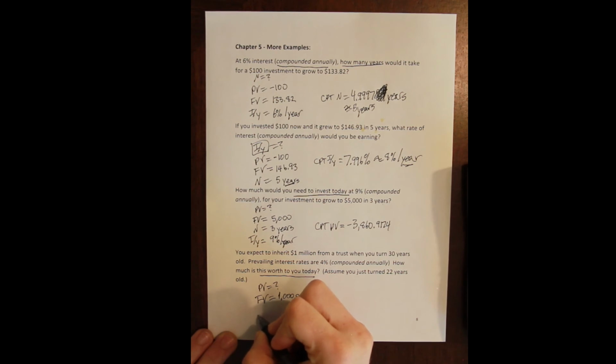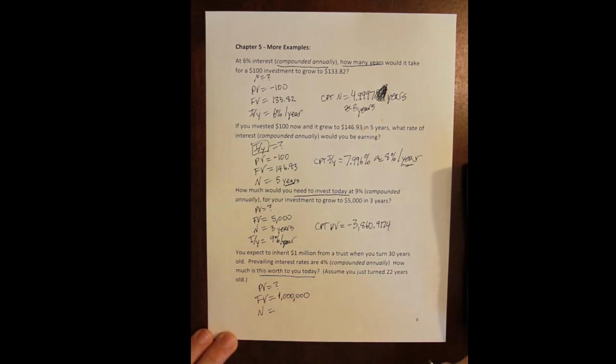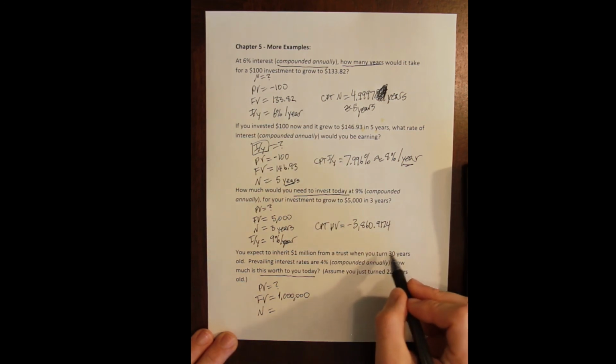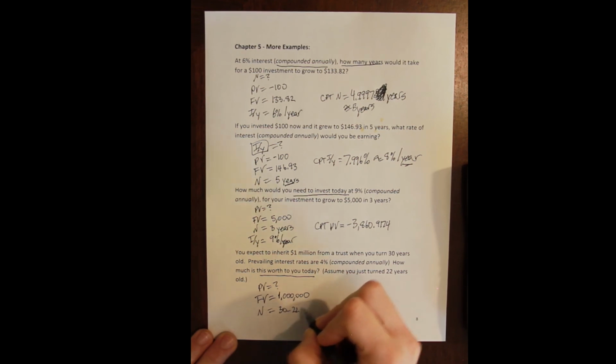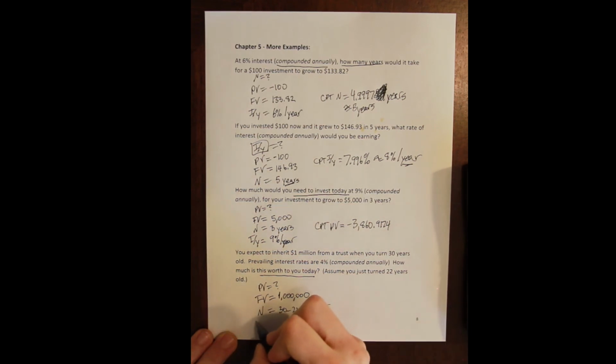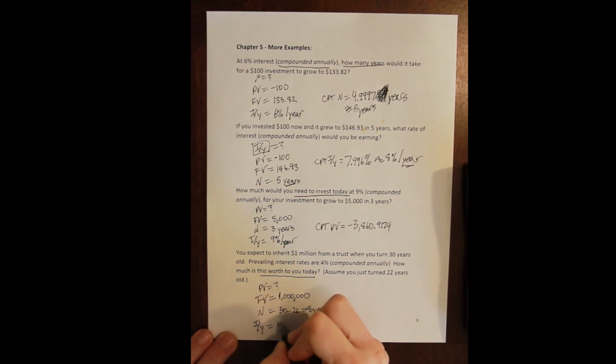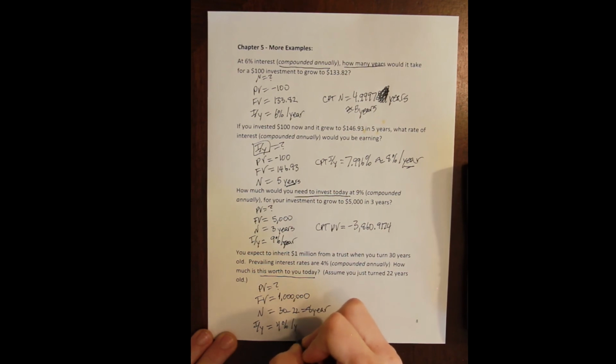And my N is the length of time that this investment occurs. That's simply the difference between how old I am and how old I'm going to be when I get this trust, which is 8 years. And then my IY is the amount that this trust is earning every year, which is 4%.